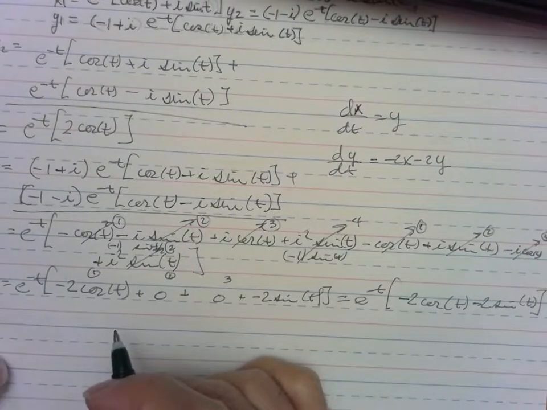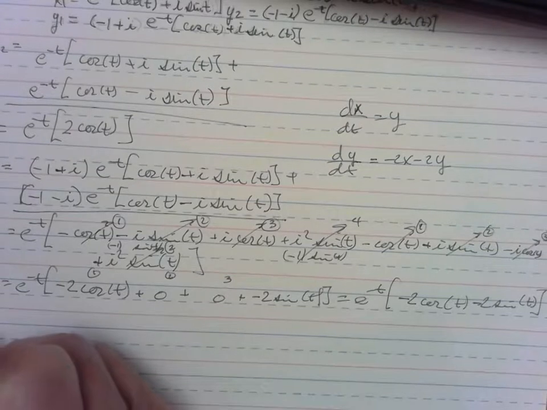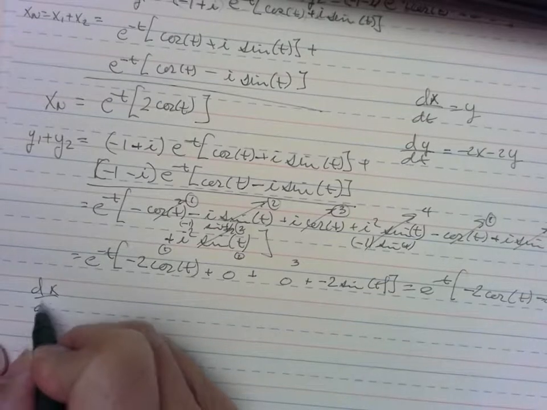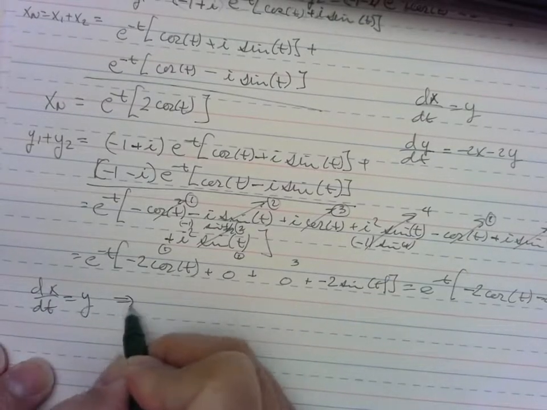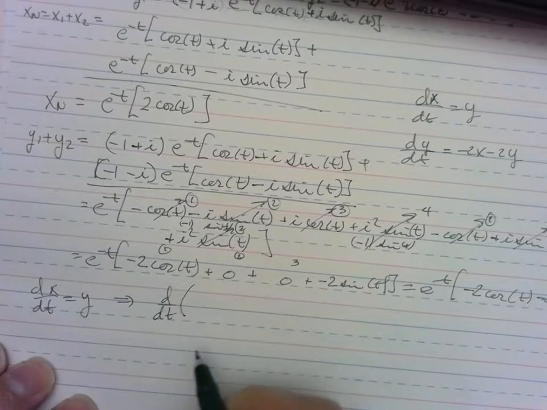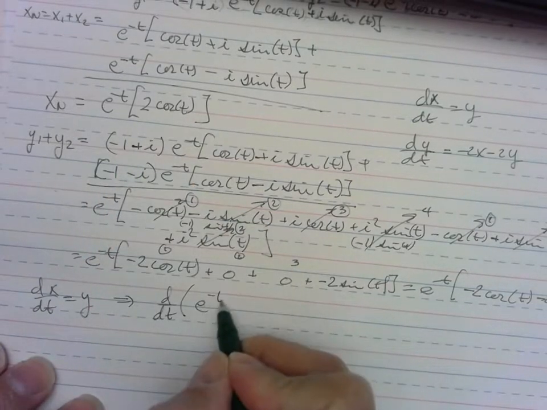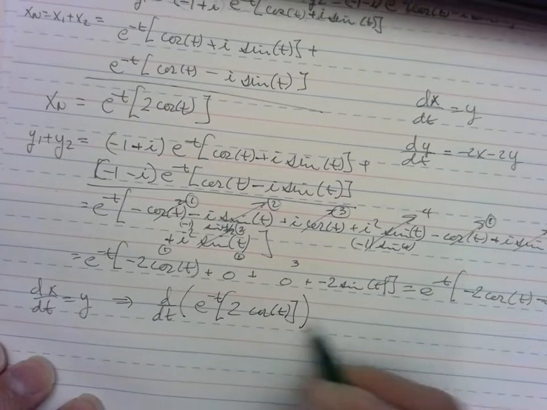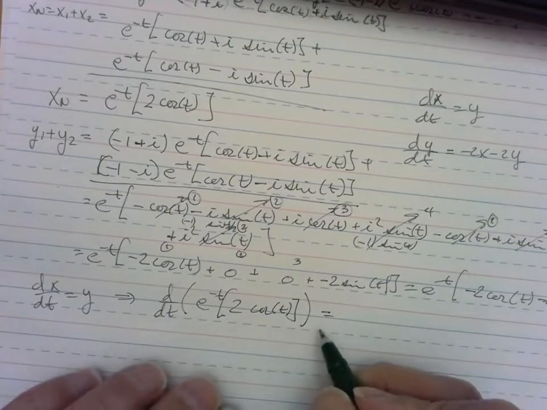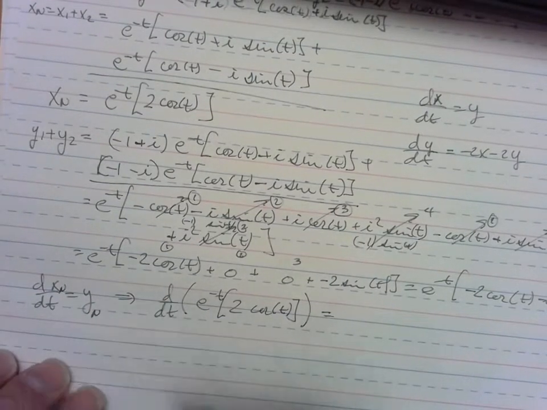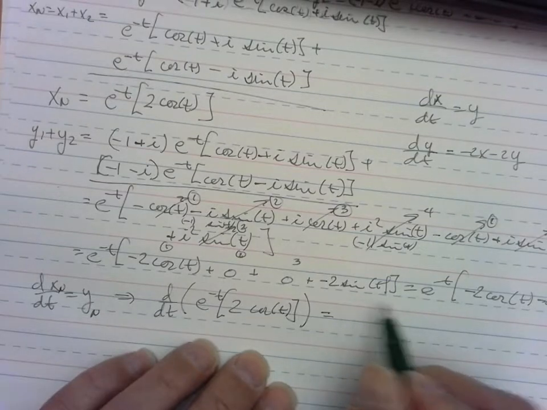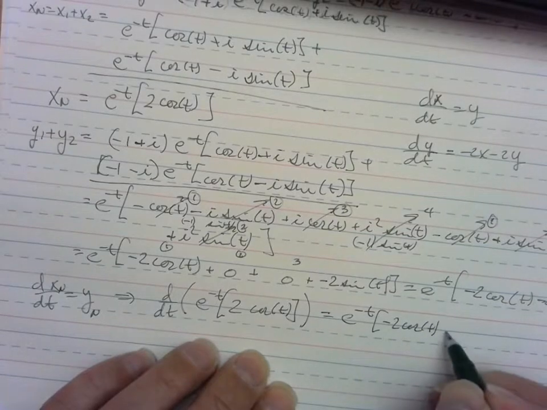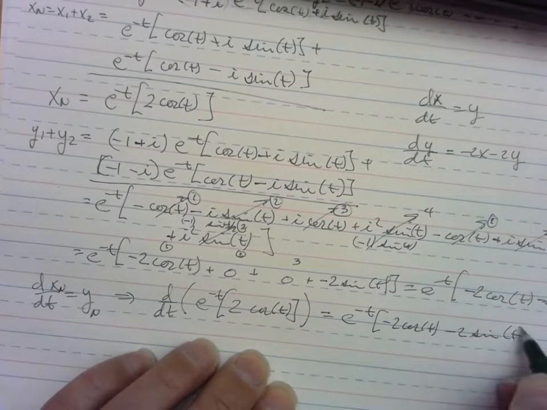Alright, so let's validate that. I got the derivative of x. I got my derivative of x here. It has to equal y. So I have my derivative of my x. My new x is up there. It's e to the minus t times 2 cosine t, and that has to equal my new y. And my new y, I got is right down here. It's e to the minus t times minus 2 cosine t minus 2 sine t.